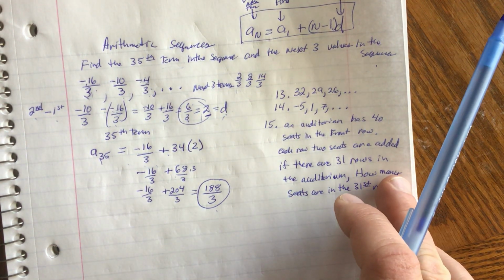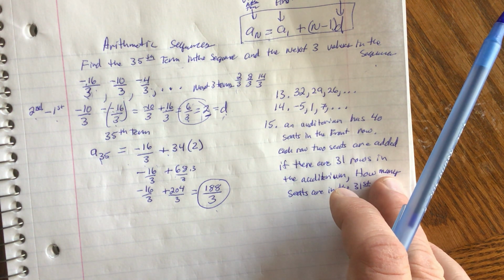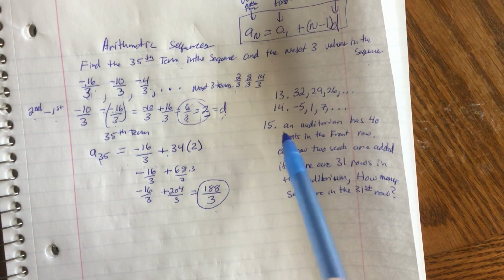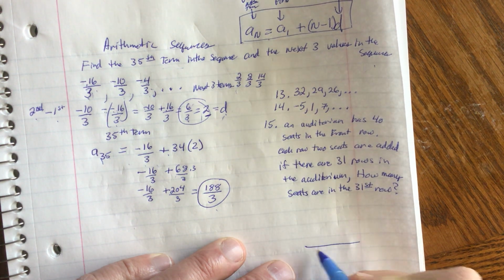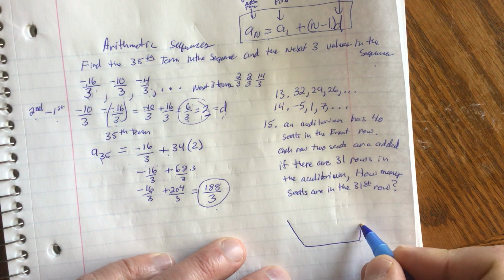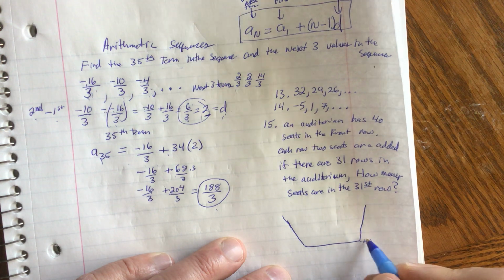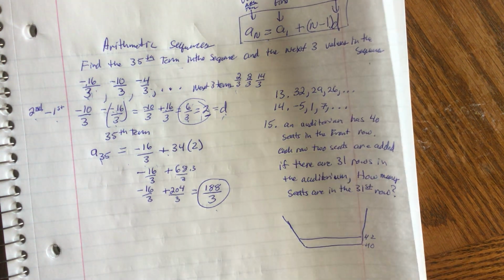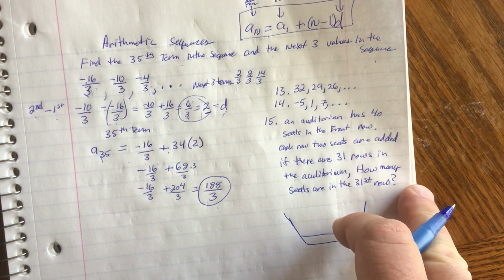It says, an auditorium has 40 seats in the front row. Each row, 2 seats are added, 1 on each end. Okay? So we're adding rows, so the auditorium looks kind of like this. We have 40 in that first row, and then it kind of starts going up like this a little bit. Adding 1 seat on each side of the row, right? So this has 40, the next row would have 42, and you can keep going up, okay? So each row, 2 seats are added.